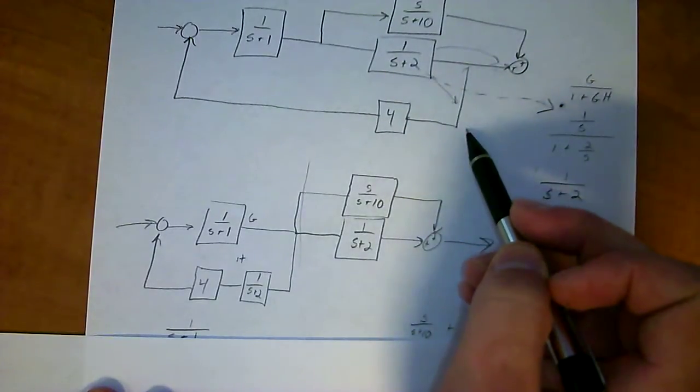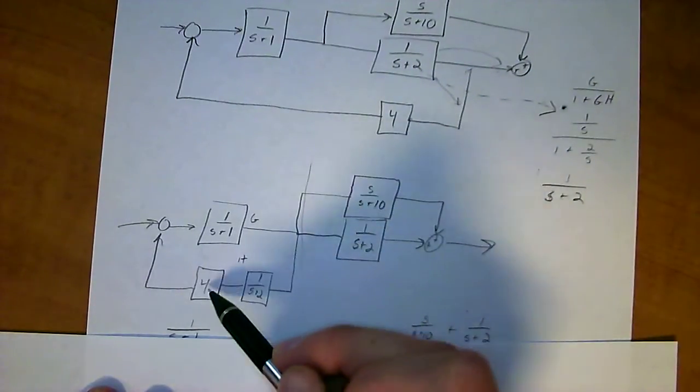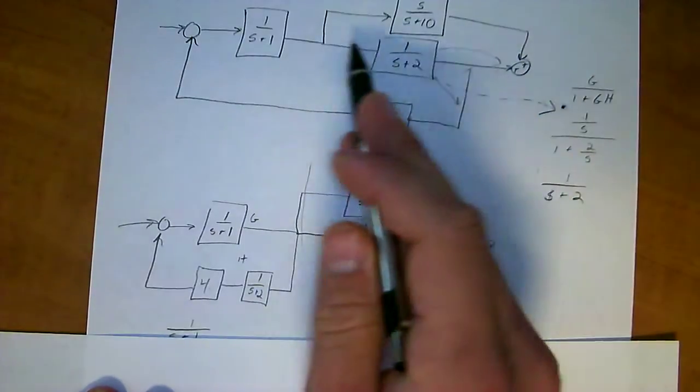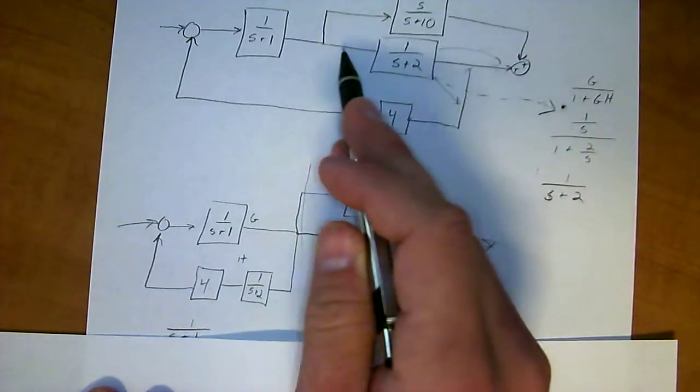And now this junction is freed up because there's just a line here, and you can move it back here. And then on this side, it's the same deal. You move 1 over s plus 2 up to here.